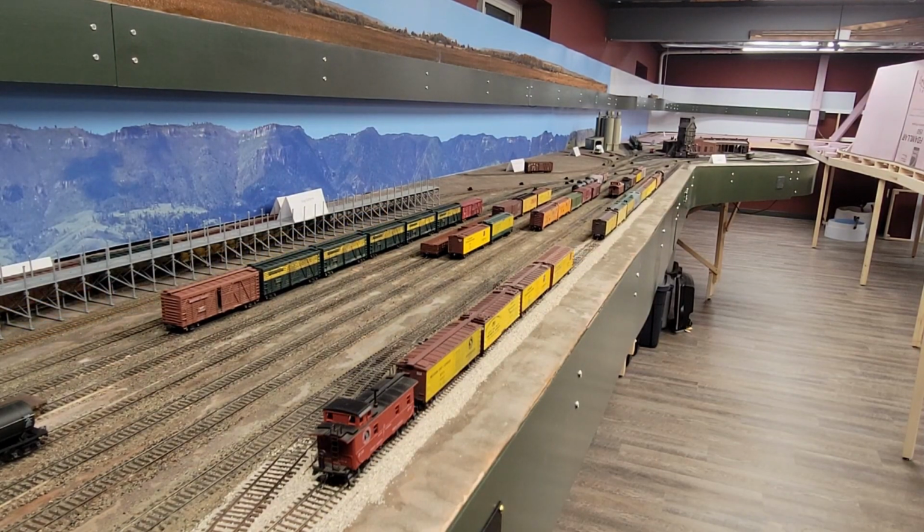With the reefer train being reassembled, Mikado 5501 was being pulled out of the roundhouse and prepped to take over head end duty.